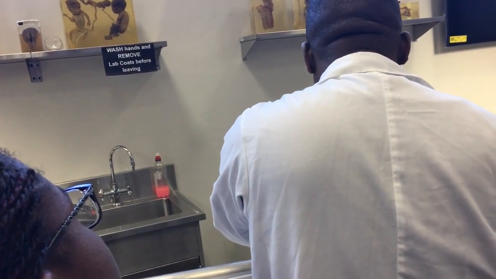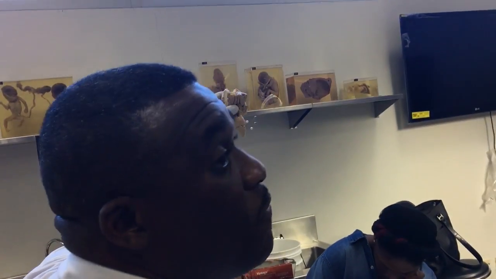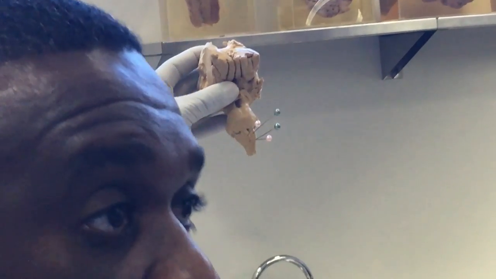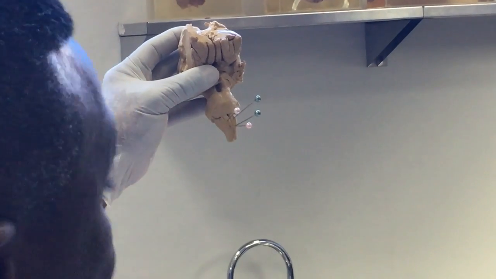Good, yes. These are the pyramids. So the pyramids represent the ventral part of the medulla. And what passes through there? The descending motor systems, like what? Corticospinal tract. See that?